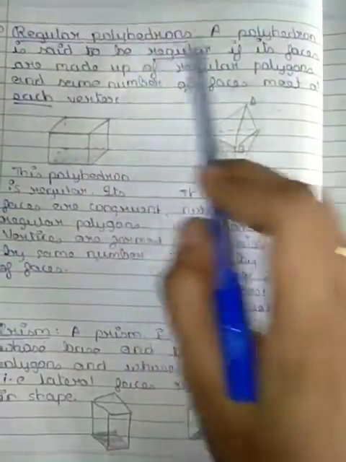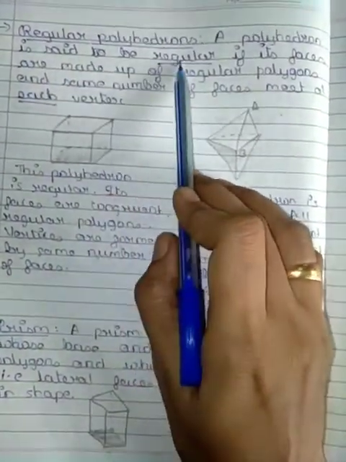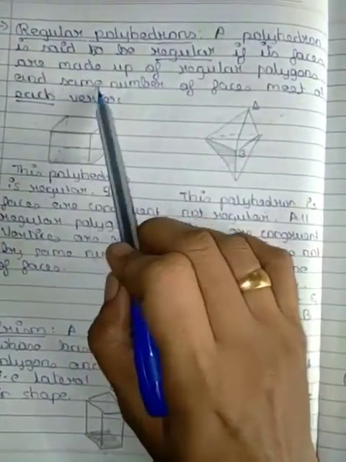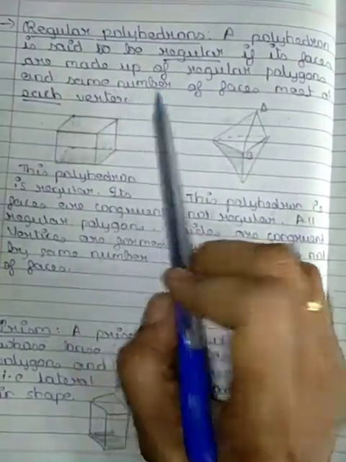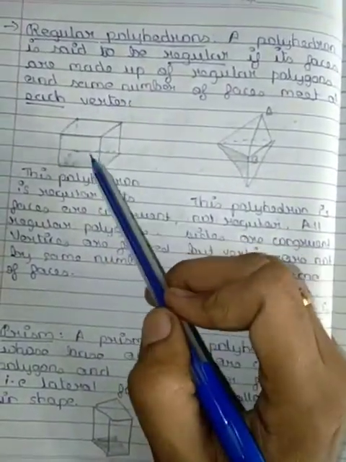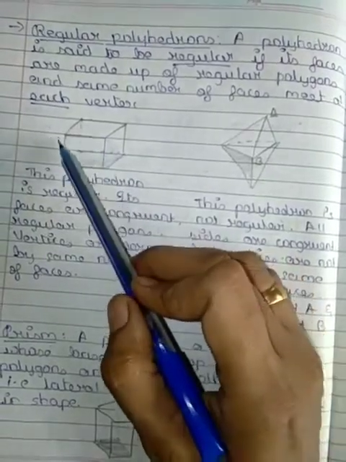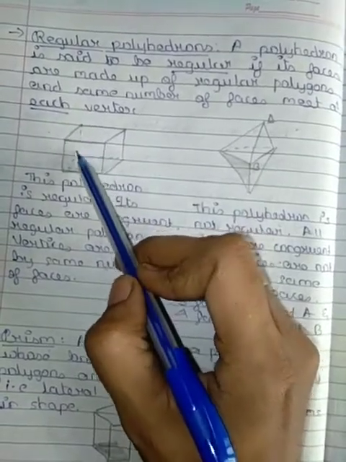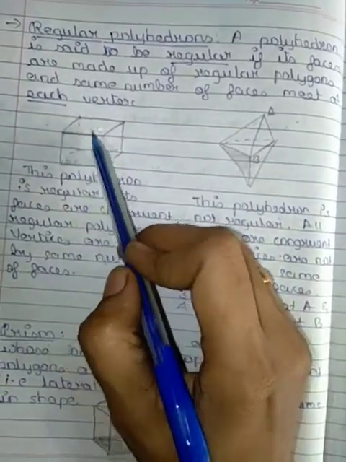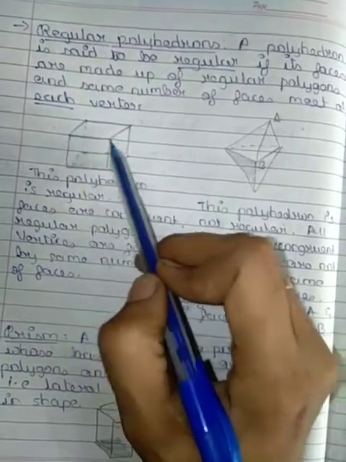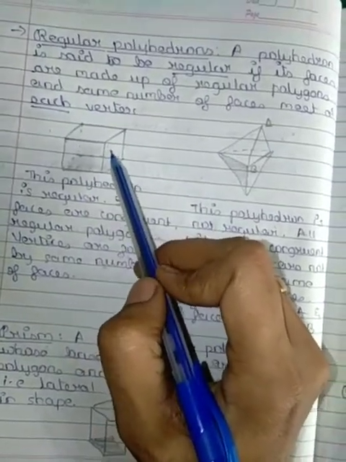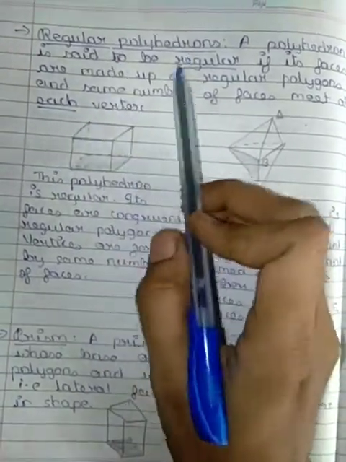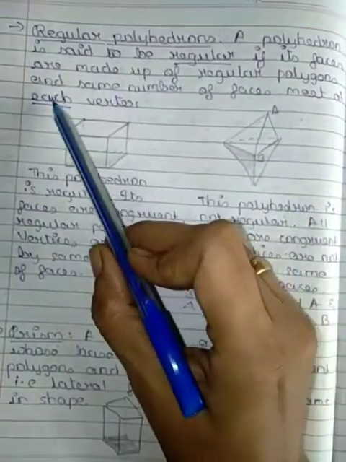What are regular polyhedrons? A polyhedron is said to be regular if its faces are made up of regular polygons and the same number of faces meet at each vertex. So here I have taken the example of a cube, where the same number of faces meet to make each vertex, like 1, 2 and 3. Three faces of this cube meet at a point to make one vertex, and here also 1, 2 and 3 faces meet at a point to make a vertex. So that is known as a regular polyhedron, where the same number of faces meet at each vertex.